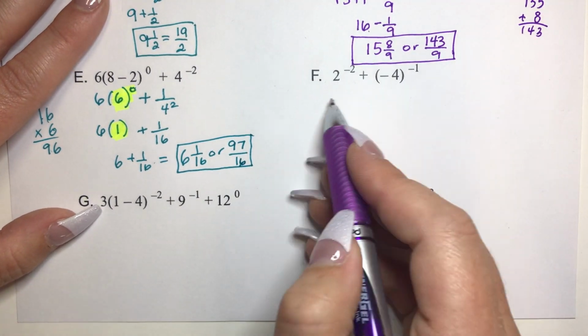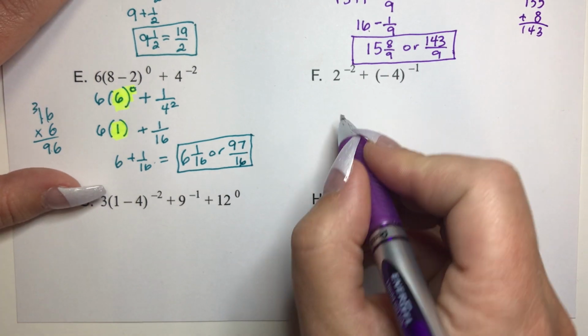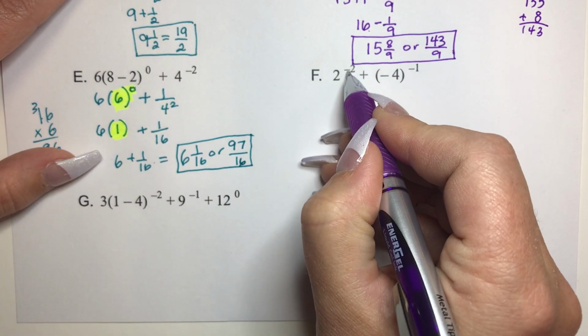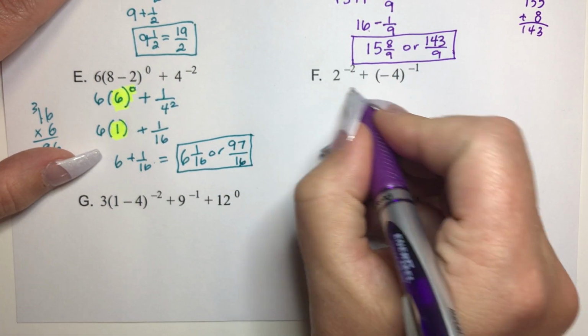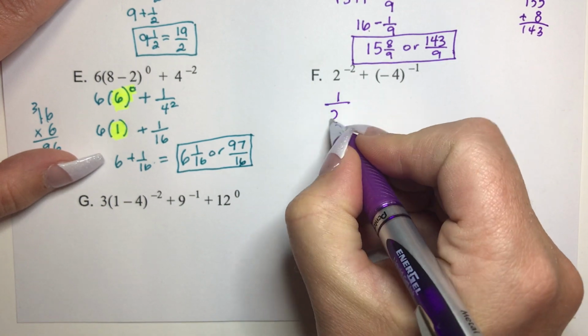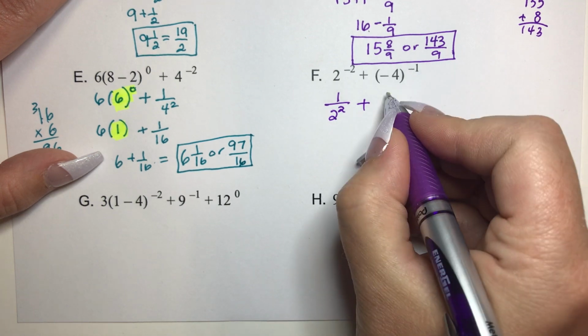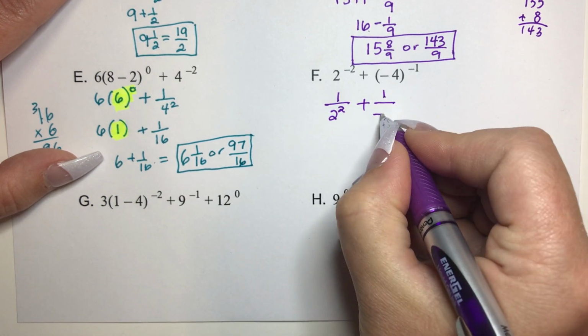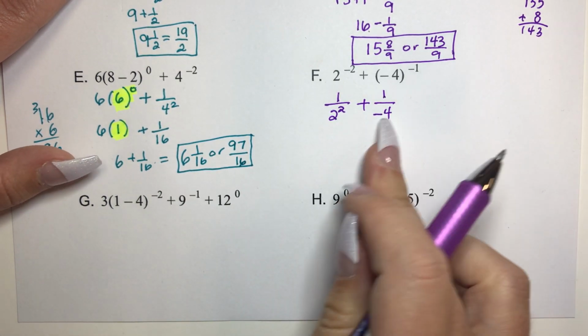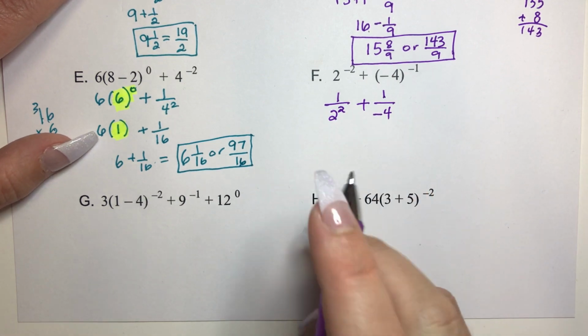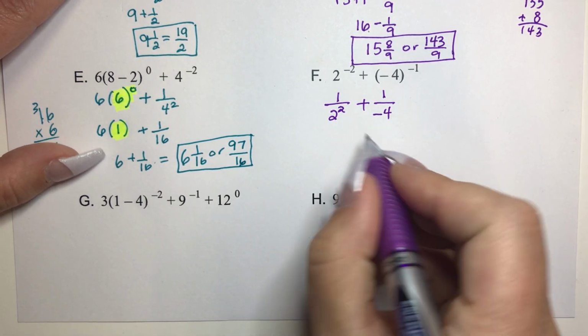Okay, so we got a lot of negative exponents. How exciting. All right, so we're going to flip this down to the bottom of the fraction. So it's going to be 1 over 2 squared plus, and the same thing here, 1 over -4 to the first power, and that's just the same thing as -4. Okay, I'm going to do these exponents right here.